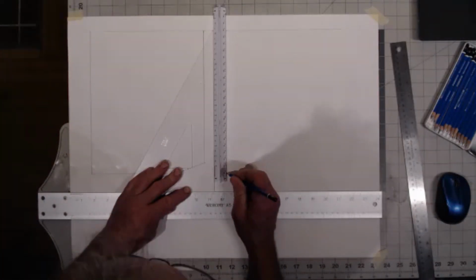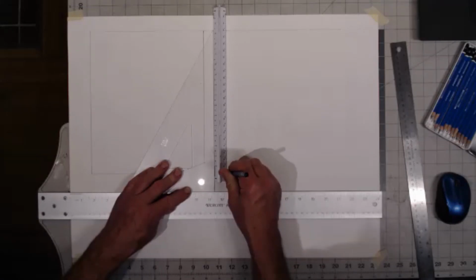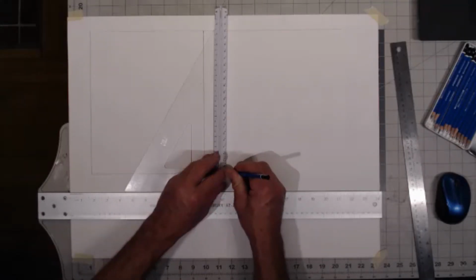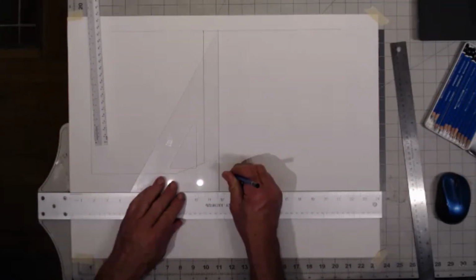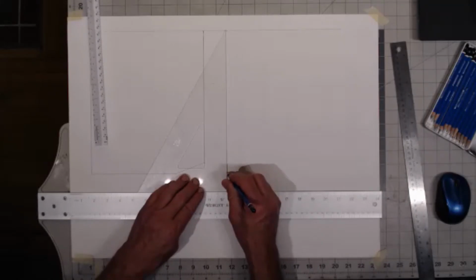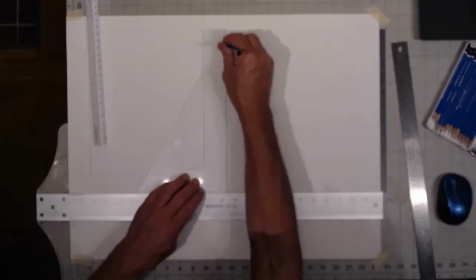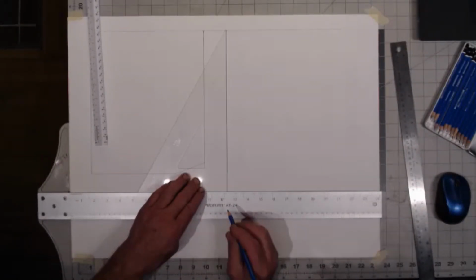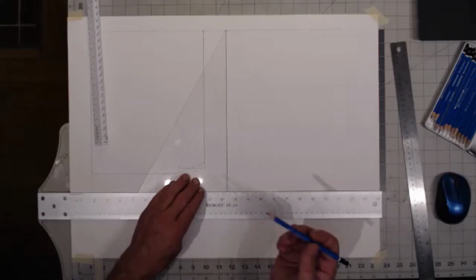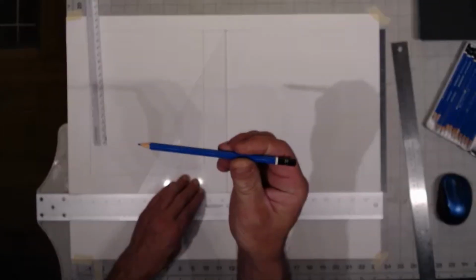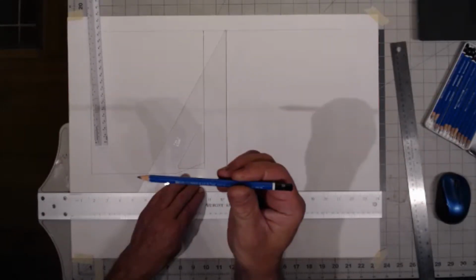I'm going to make a dot down here at 0. And again, I'm not even going to pick up my stylus. I'm going to slide my triangle over, and I'm going to just push up. And again, it's light hand. I'm getting a dark line because I'm using a very soft graphite.